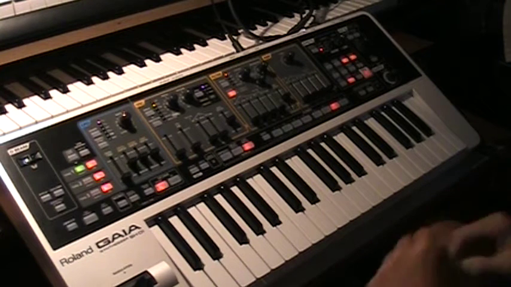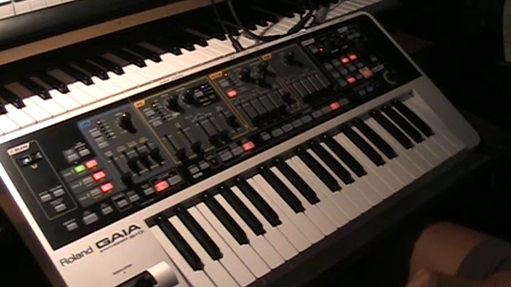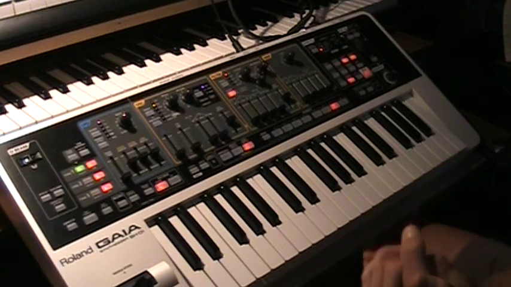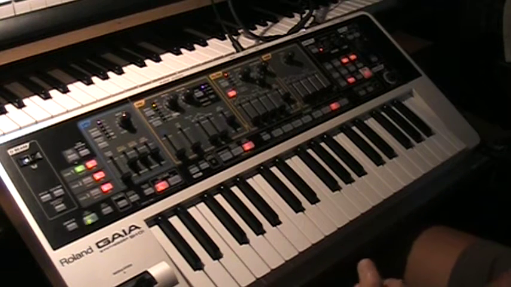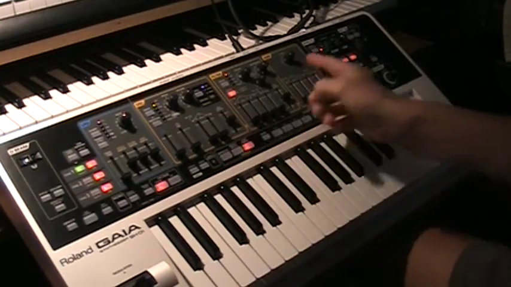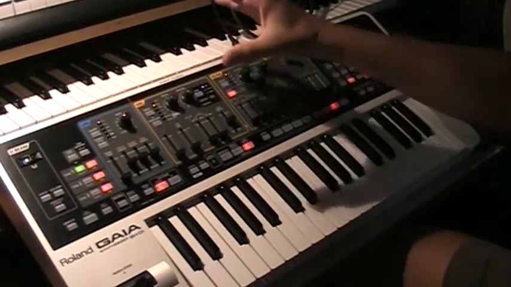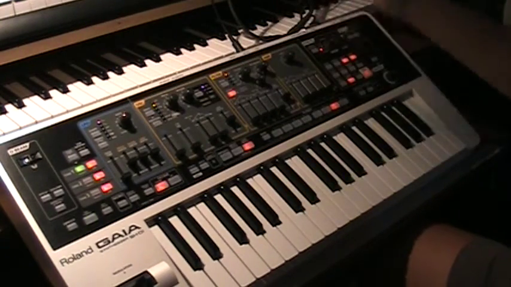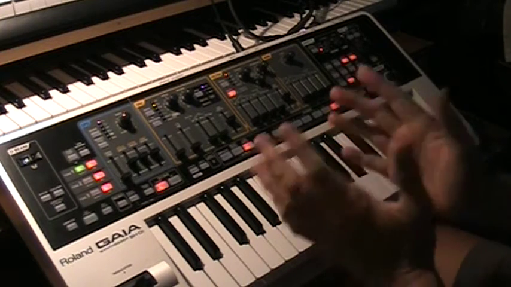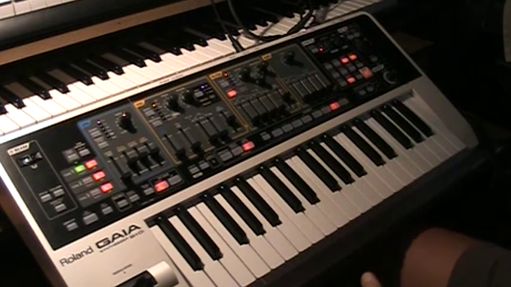Hello and welcome to video 3 of the Roland Gaia and subtractive synthesis. You don't have to own a Gaia. Any synthesizer that's subtractive architecture, such as this, that has LFO, oscillator, filter, amplifier. This is a standard synthesizer.